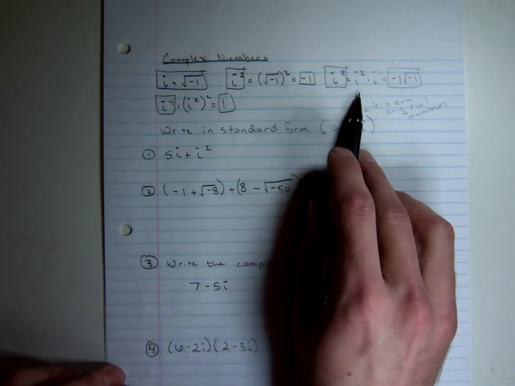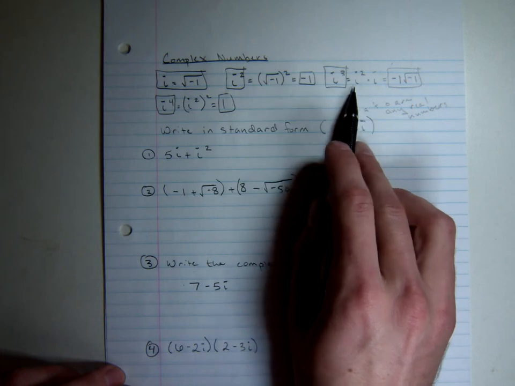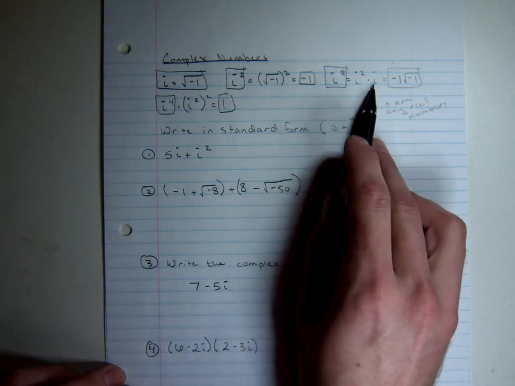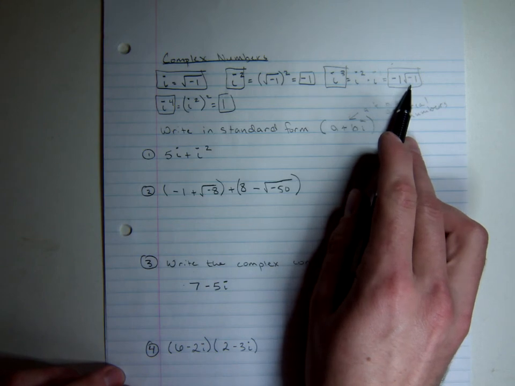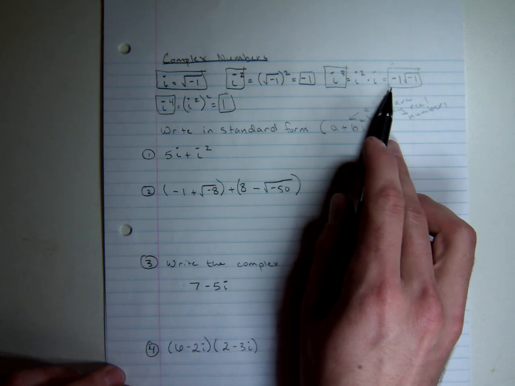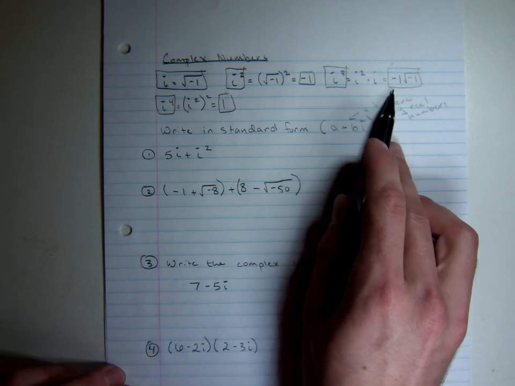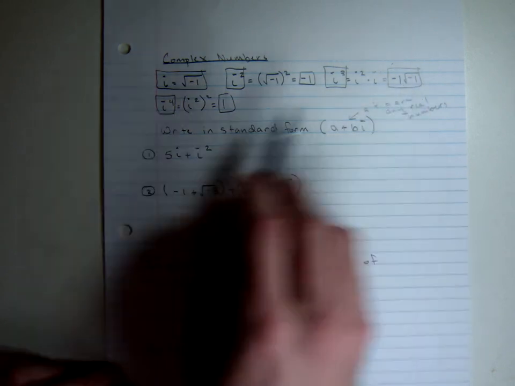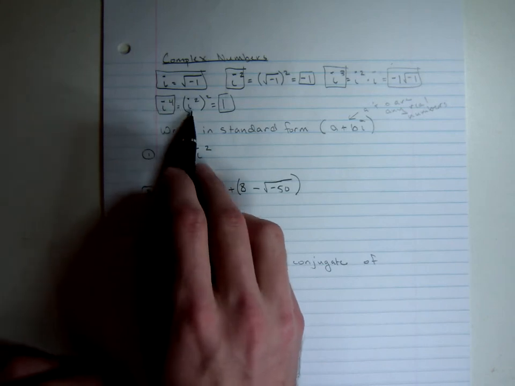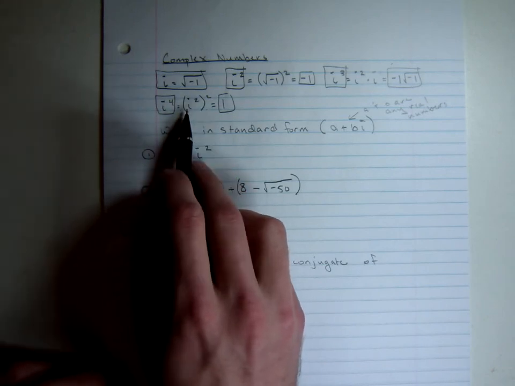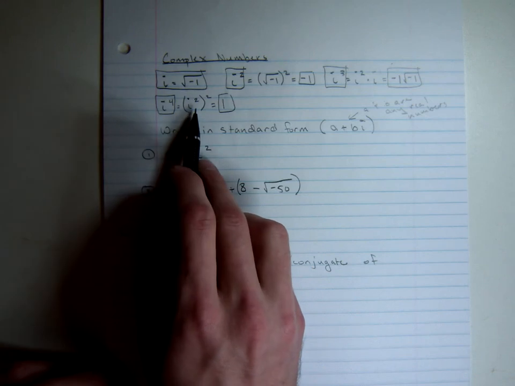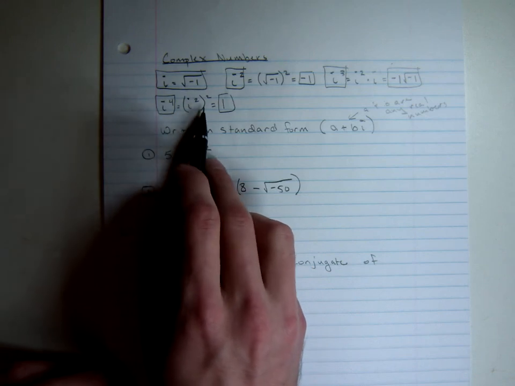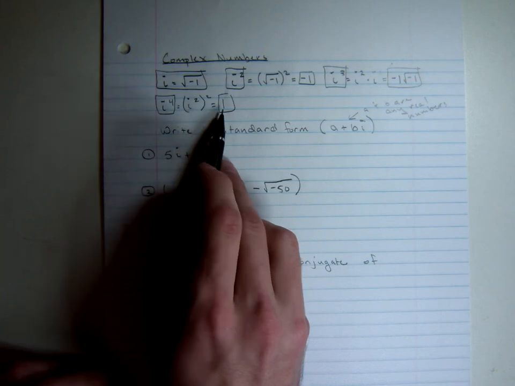Well, i cubed, based off of my exponent rules, is just i squared times i. Well, i squared is -1, and i is the square root of -1, so i cubed must equal -1 times the square root of -1, or just negative i. i to the fourth, I can rewrite as i squared squared. Again, we'd have two i squareds times each other. That is simply -1 squared, which is 1.